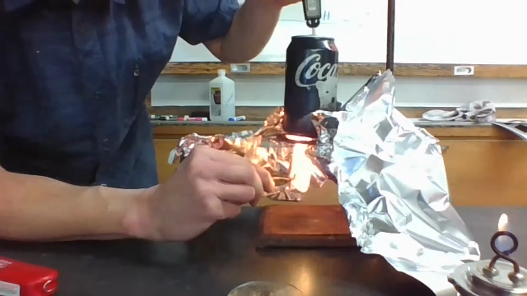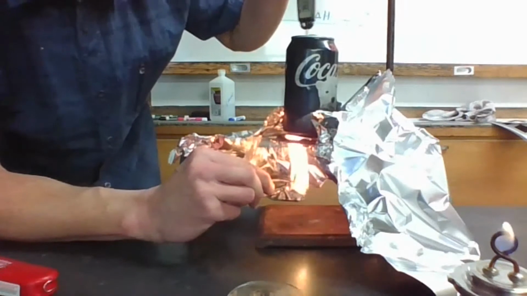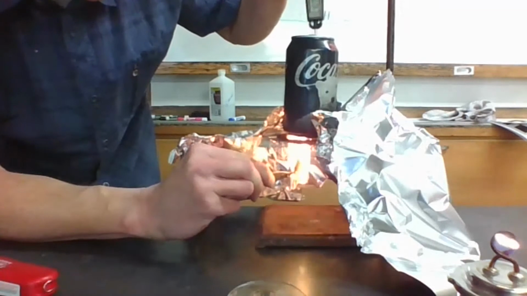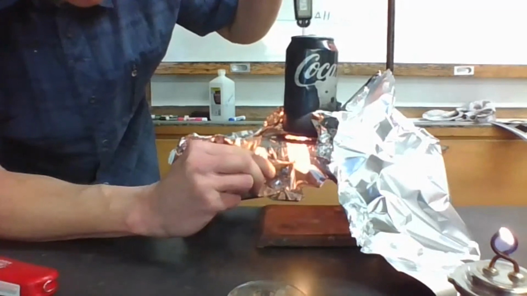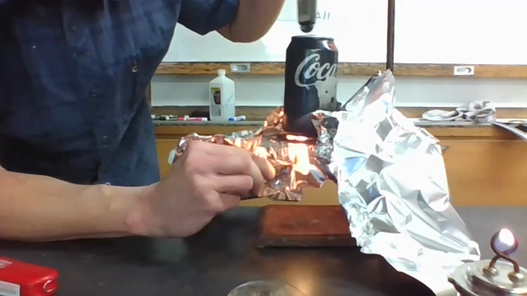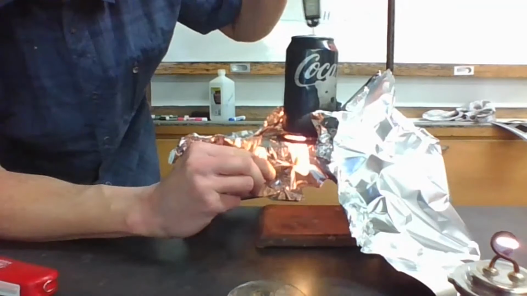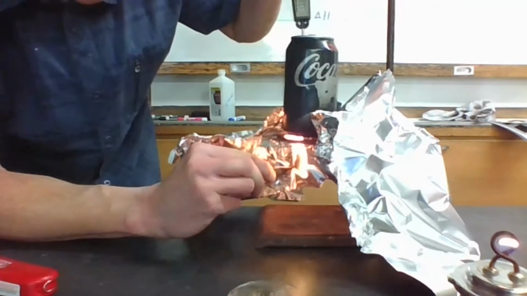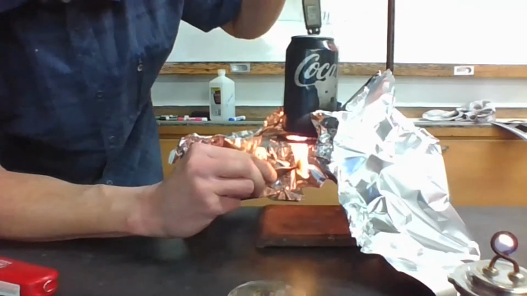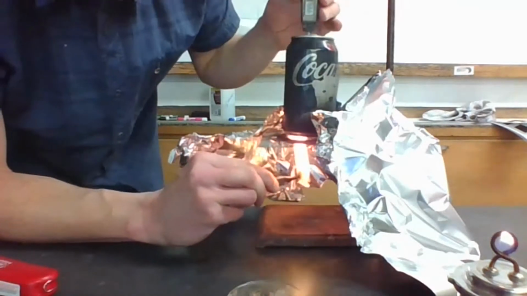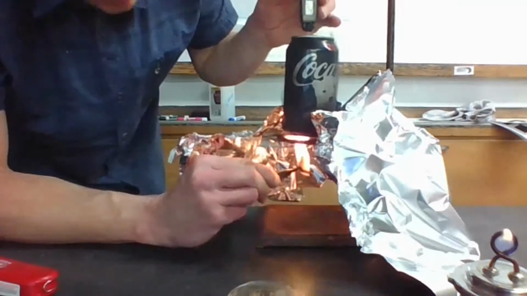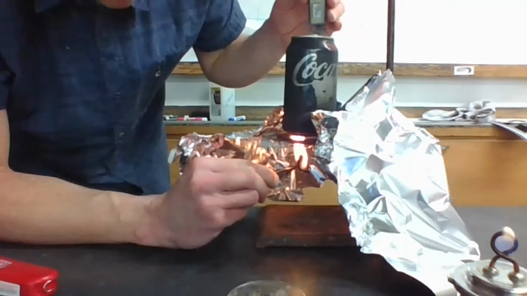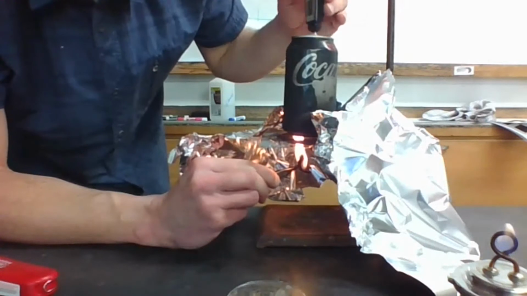Probably why we don't eat them when we're on a diet. Clearly, it's not very clean burning. I don't know if you can see the black smoke from there or how this soda can is starting to change color. Just getting covered with soot. So that would just be solid carbon. Guess that's why we don't burn chips for energy.